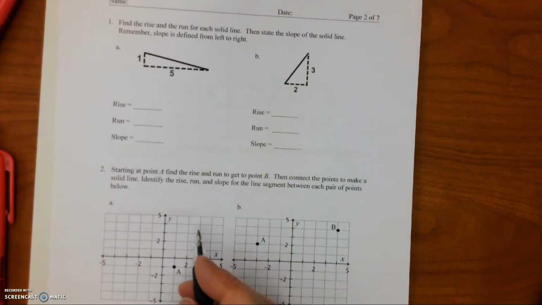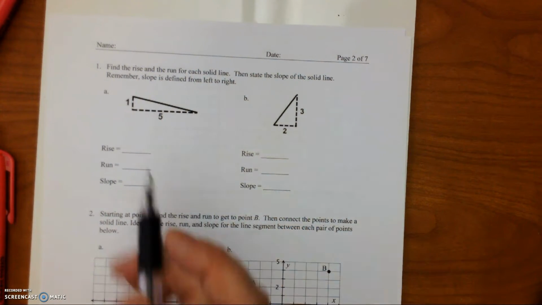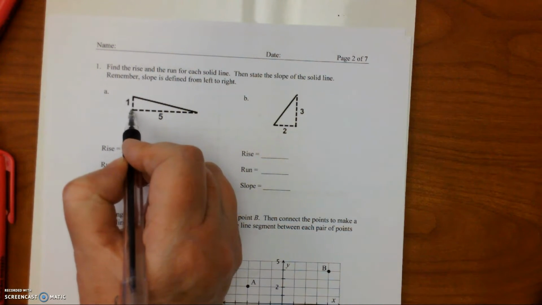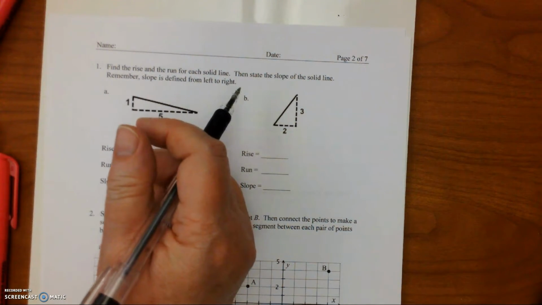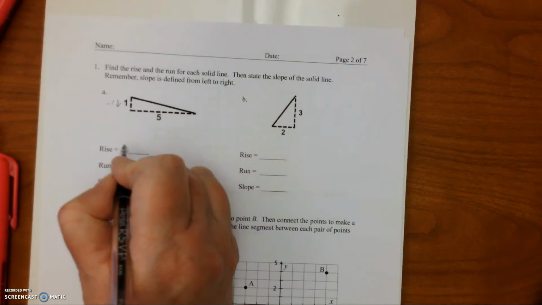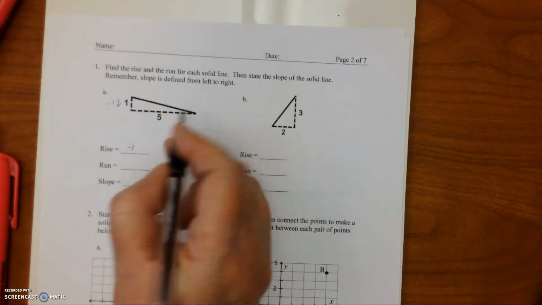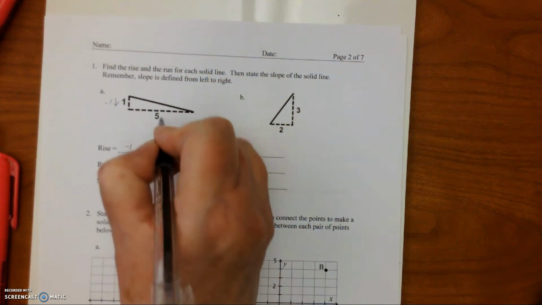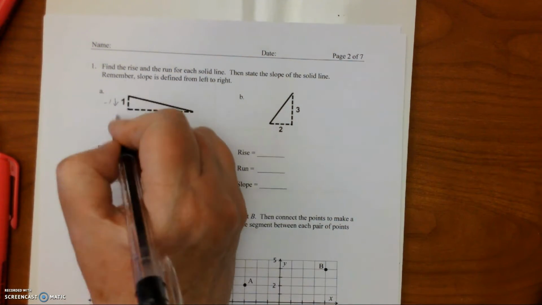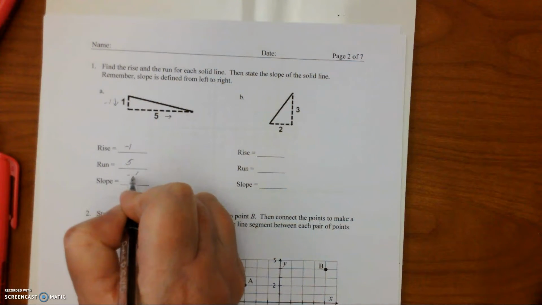The next one, we're going to find the rise and the run for each solid line. So we have 1, and we are going down, so that's -1. So rise, remember, is on the y-axis, and then you're going to the right for 5, because you do rise over run, so the slope is -1/5.